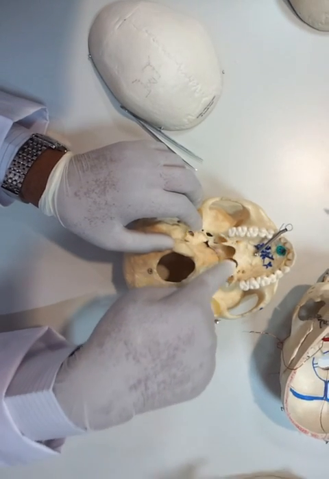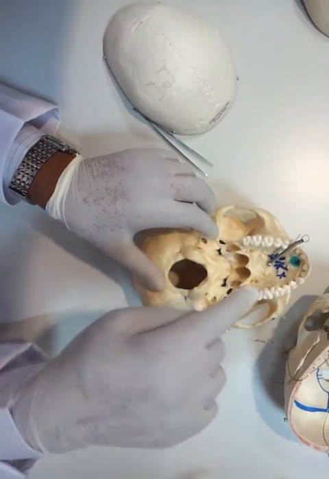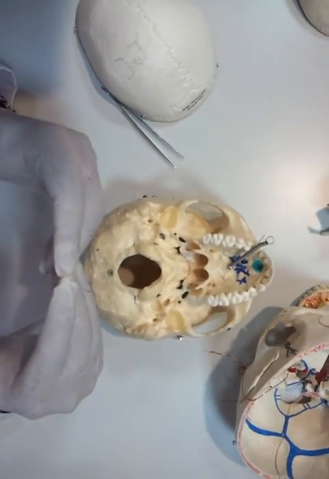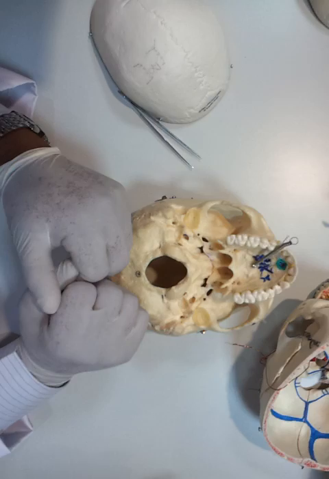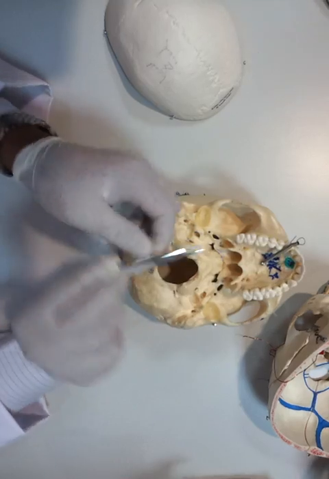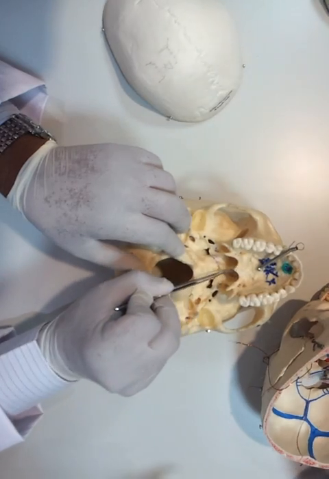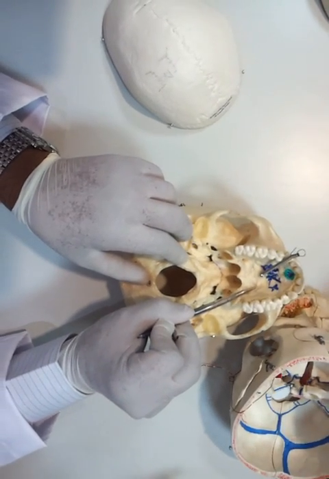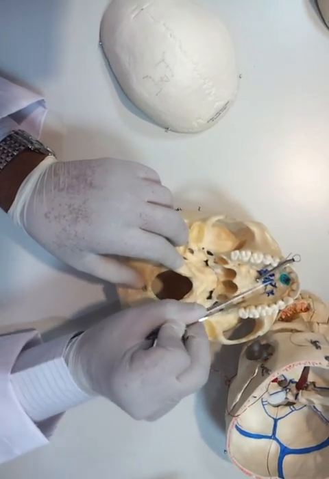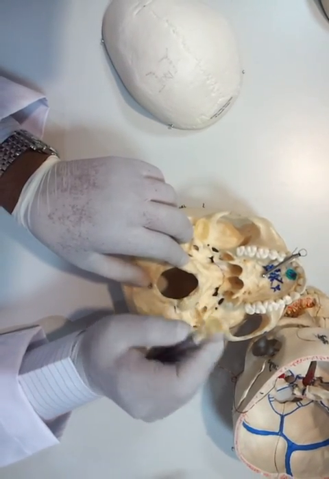You can see here that this is not a single bone. The hard palate is not a single bone. It comprises 4 bones joining together to form immobile joints, and those joints are fibrous joints. You can see here these lines, the vertical line, the horizontal line, and this forms a cross, and this cross is called the cruciform suture.